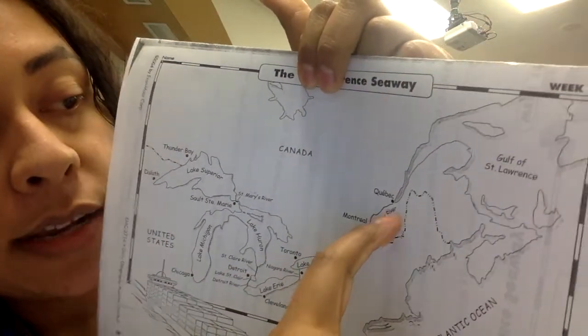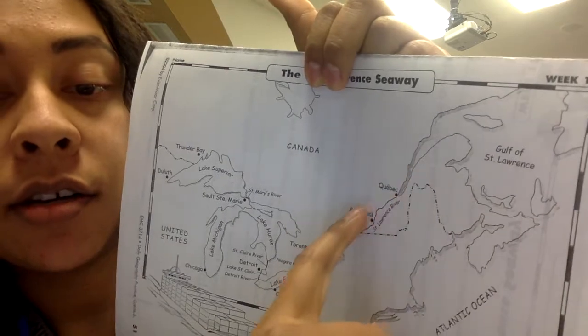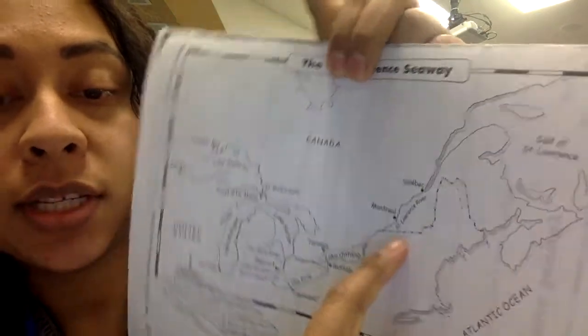Wednesday number 1. Name 2 port cities on the St. Lawrence River. Are they located in Canada or the United States? So you're going to find the St. Lawrence River. So what 2 port cities are with this river? So the St. Lawrence River is right here. So which 2 port cities are right here?